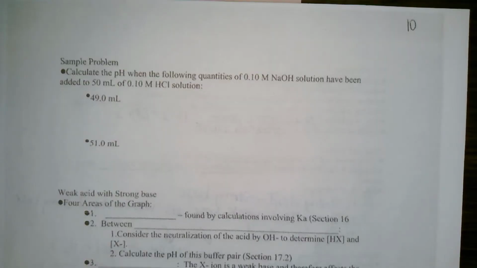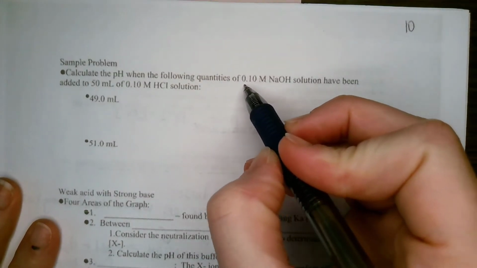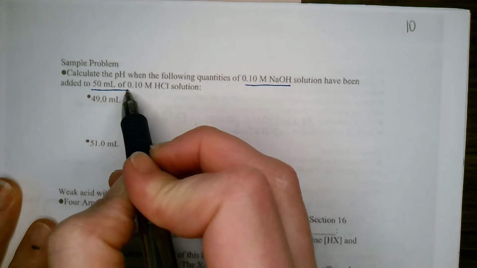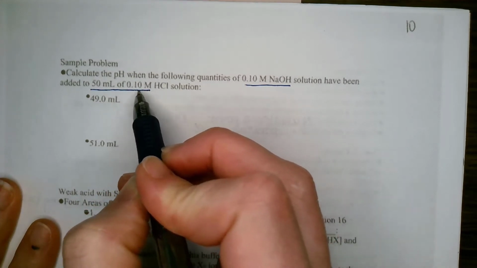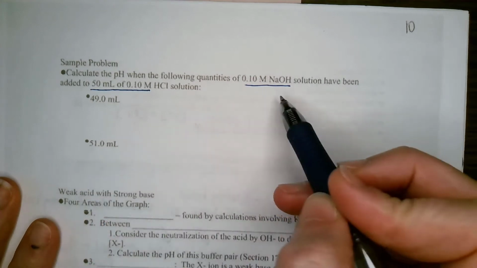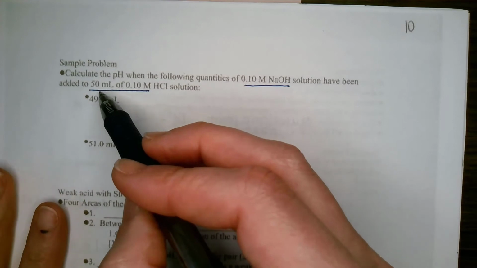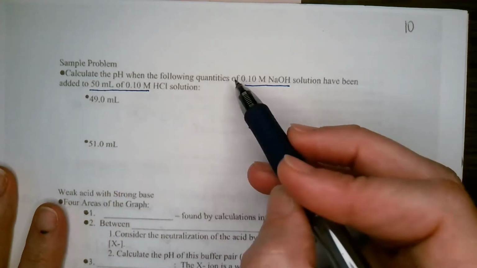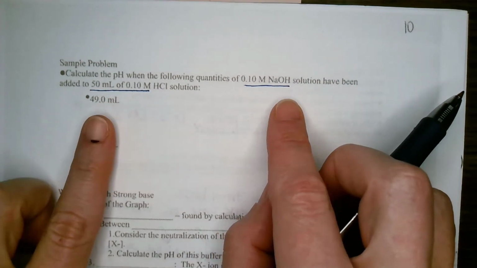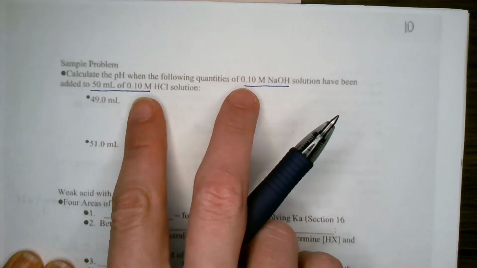Let's look at an example. We're going to calculate the pH when we have 0.1 molar NaOH added to 50 milliliters of 0.1 molar HCl. Now we're going to do 2 different quantities of NaOH. I'm going to do 49 and 51, because if they were equal, if I had 50 milliliters and 50 milliliters of strong acid and strong base, since they're a 1-to-1 ratio, it would be neutralized, at a pH of 7.